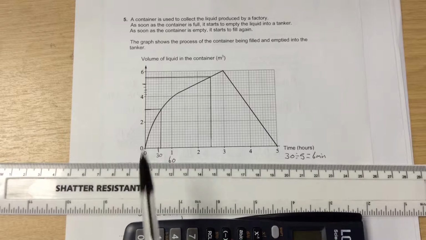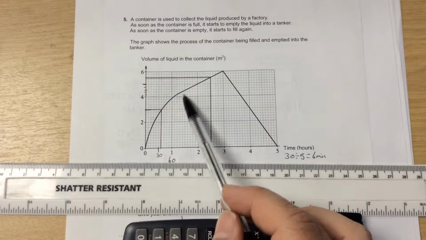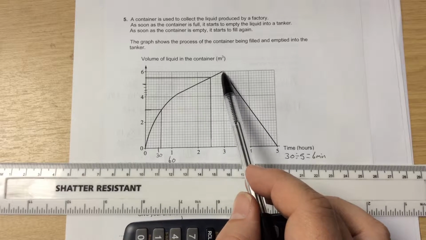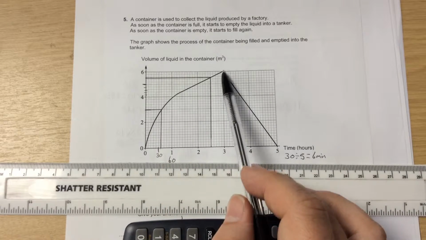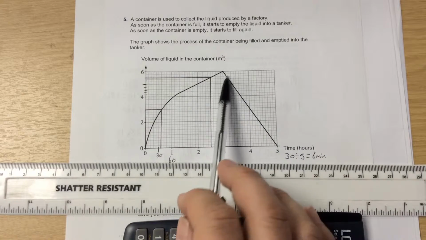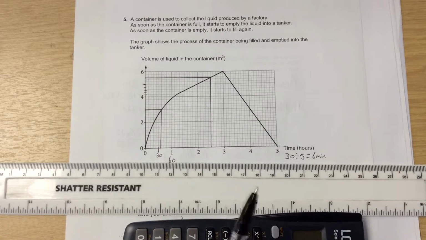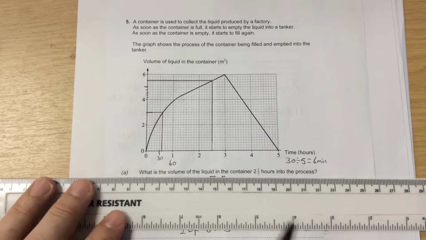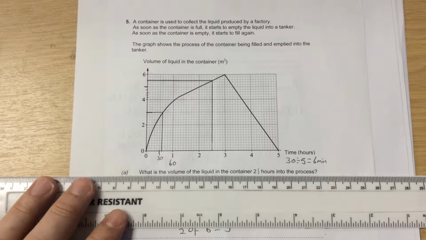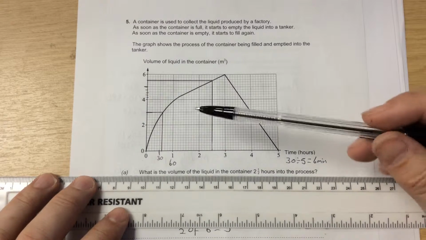So what's happening here is it's filling up. It's at its maximum. The container's full when it's got 6 litres in after 3 hours. And then it empties again, and then the cycle is repeated. What is the volume of the liquid in the container 2.5 hours into the process?